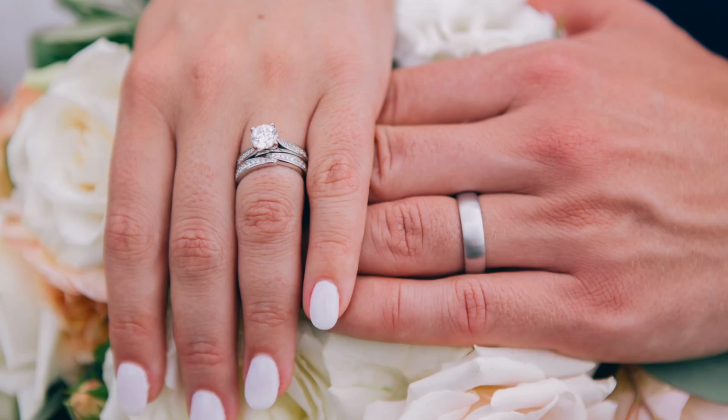An example of this would be a wedding ring. A wedding ring symbolizes commitment, marriage. And so that is what I'm talking about when I'm talking about symbolism. Symbolism helps the reader make associations.